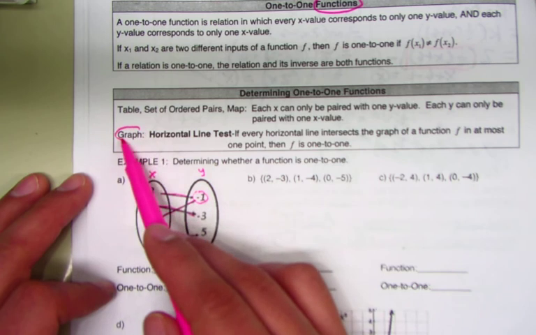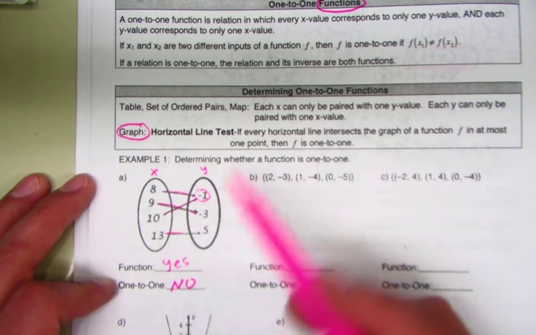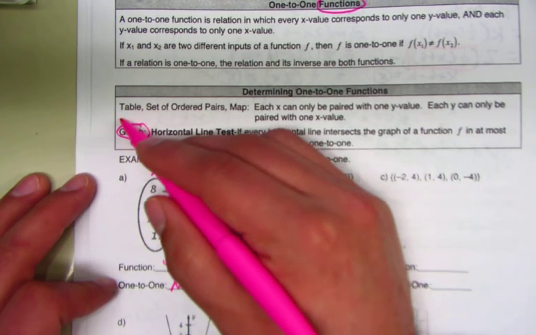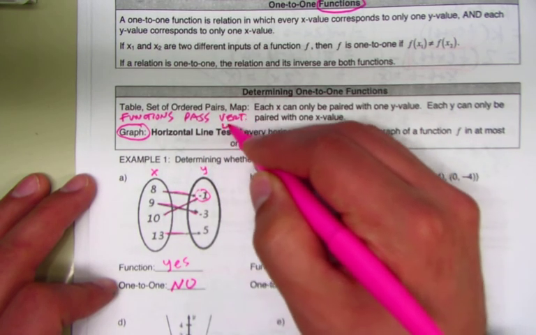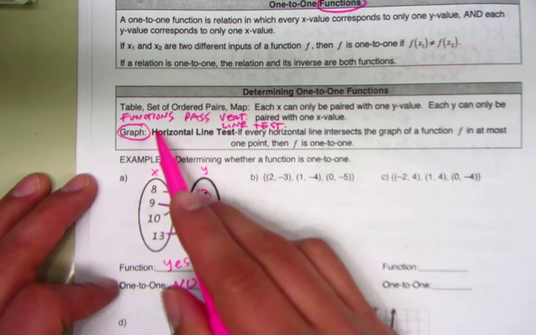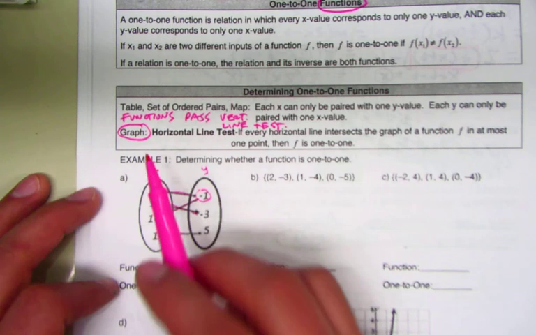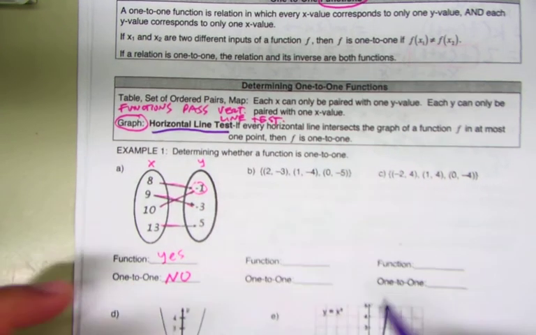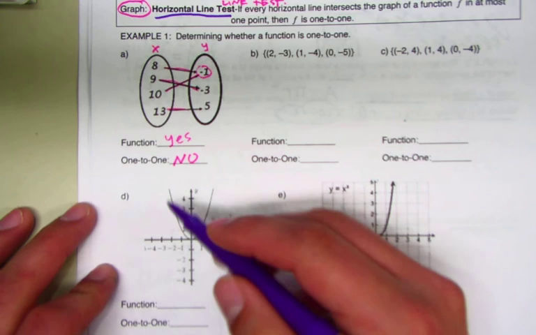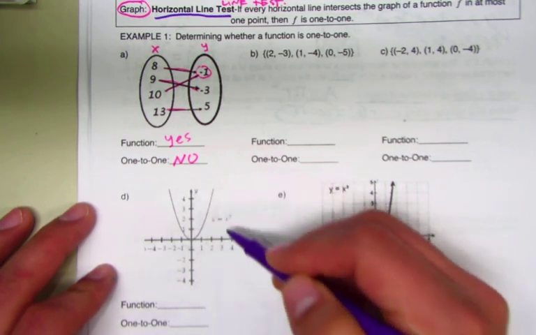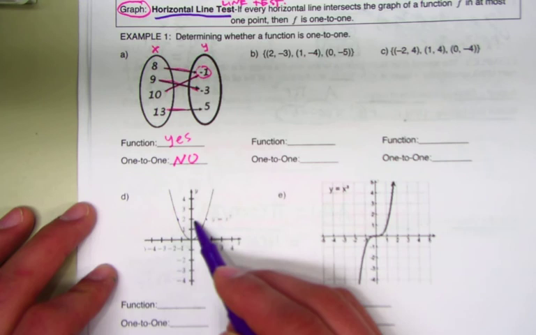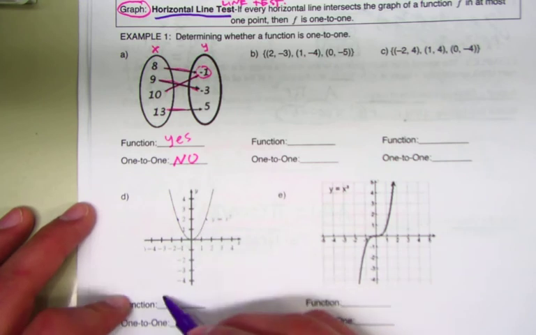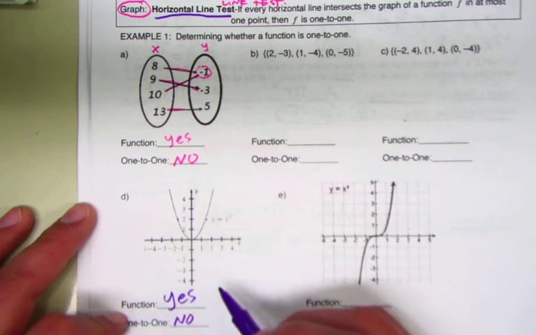Now, a graph makes it very easy to determine if it's one-to-one or not. Remember, functions pass the vertical line test, which we already know. Those functions that pass the vertical line test are going to be one-to-one if they also pass the horizontal line test. Let's jump down to problem D. Here we have a parabola, y equals x squared. It passes the vertical line test, so this is a function. However, if we take horizontal lines, we are hitting the parabola more than one time, so we are failing the horizontal line test.